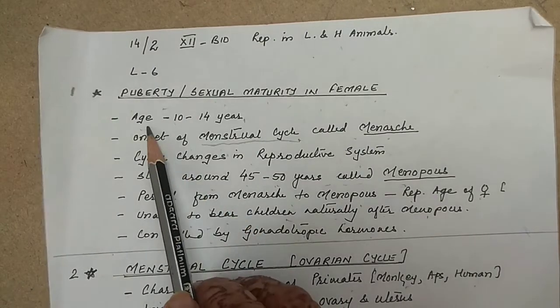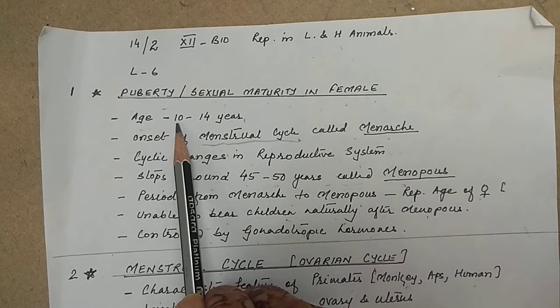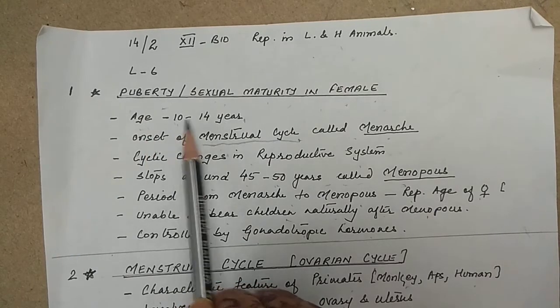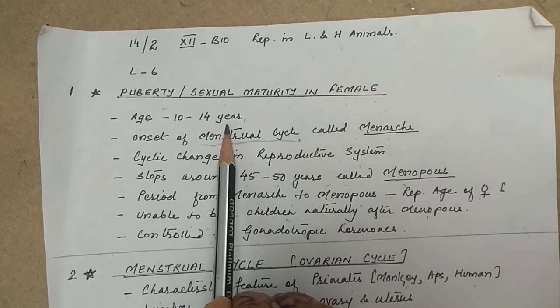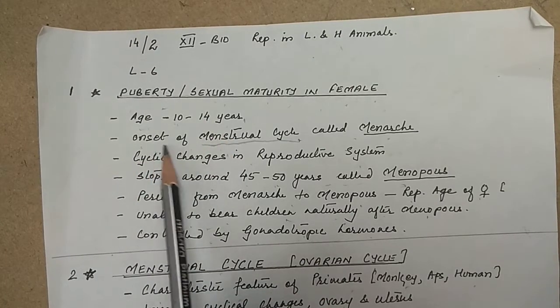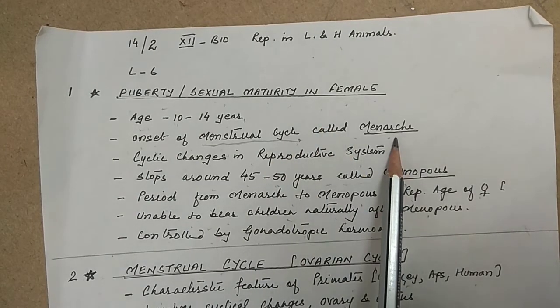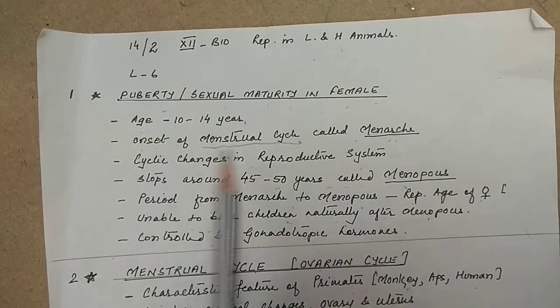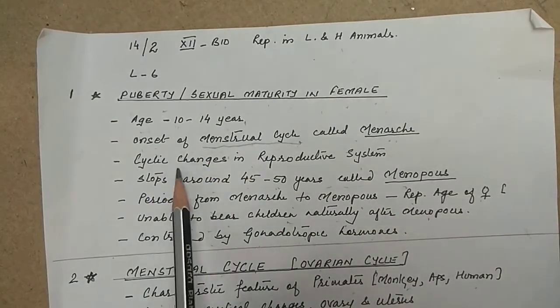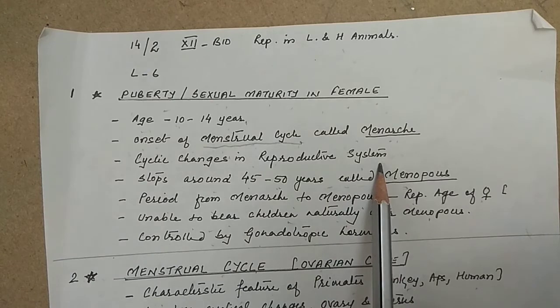Okay, now in the human female, puberty starts at the age of 10, and its range is 10 to 14 years. Now, in the human female, it is characterized by the onset of the menstrual cycle, which is called menarche. In this menstrual cycle, there are cyclical changes taking place in the reproductive system of the female.